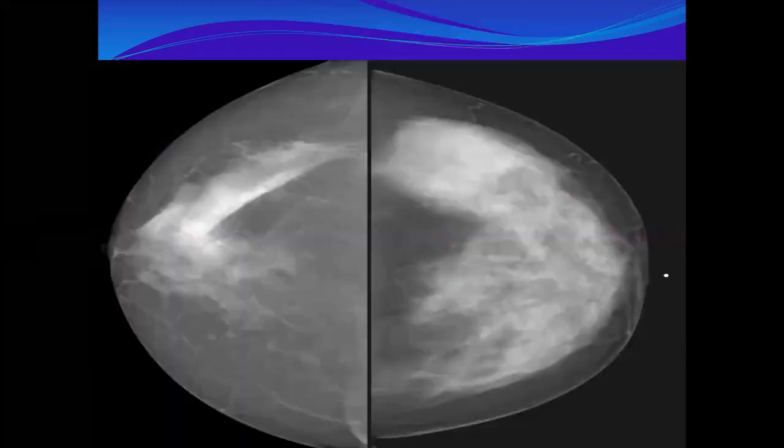Let us go for the next case. Suhair. Yes, this is craniocaudal. Medina is not available today. I did not hear her voice at all. Continue. This is craniocaudal.